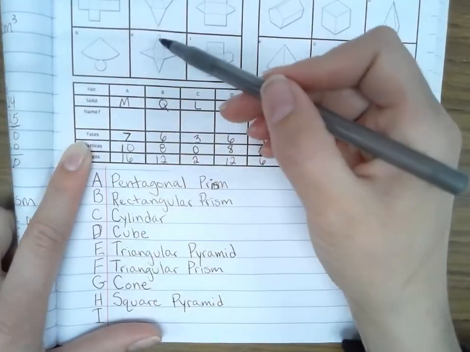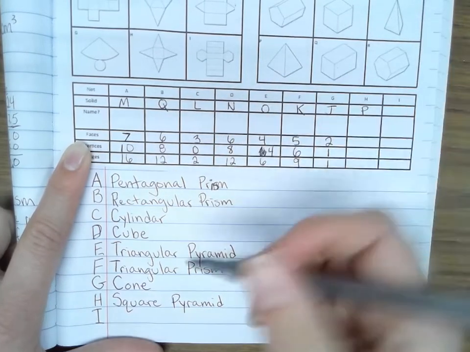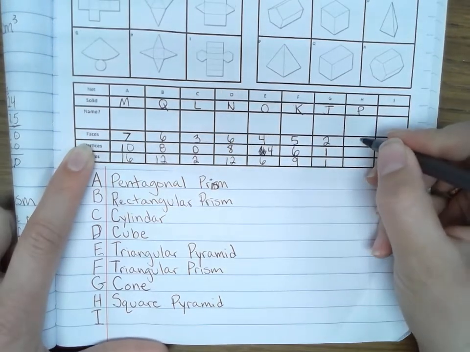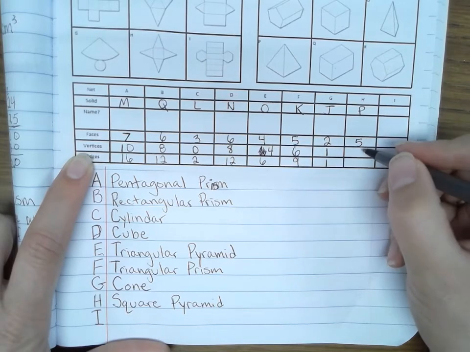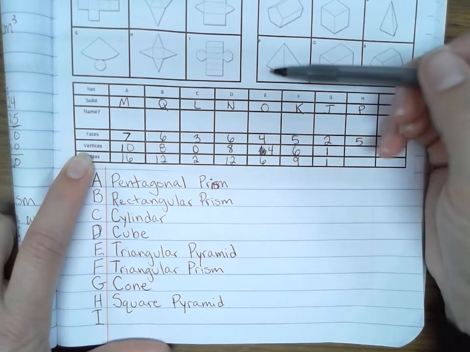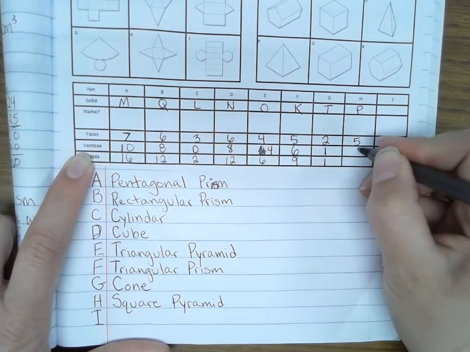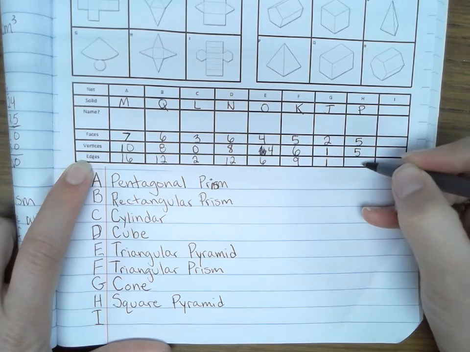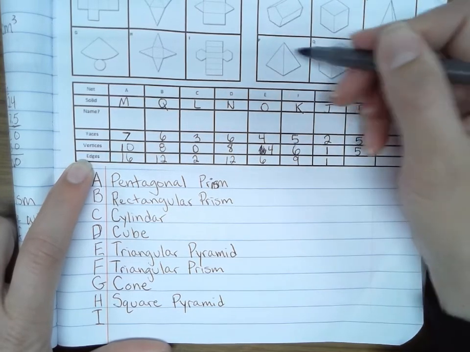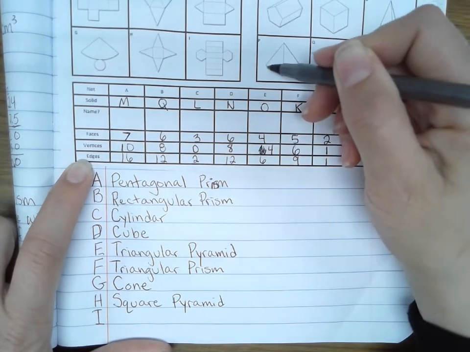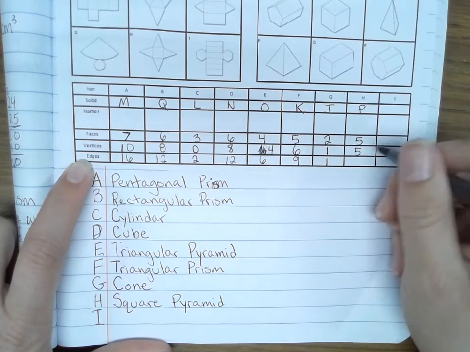If we look here, we have 1, 2, 3, 4, 5 faces. How many vertices do we have on this? We have 1, 2, 3, 4, because remember that's a square. 5, so there's 5 points. And edges, we have 1, 2, 3, 4 on the back, and then 4 around the base. That would be a total of 8.